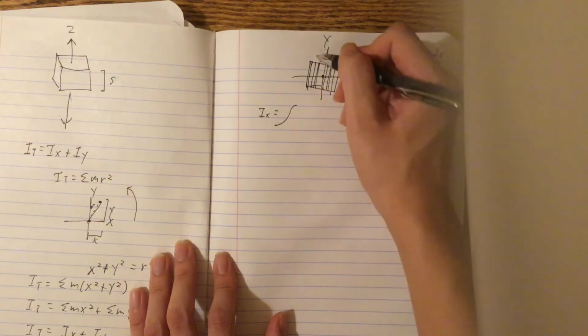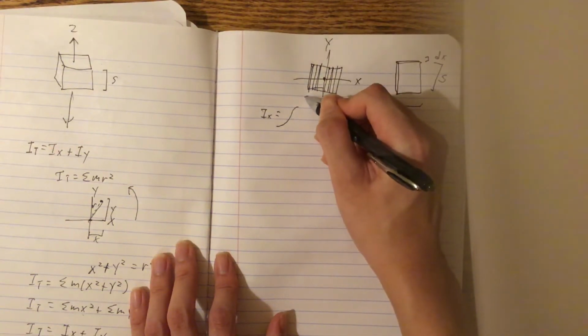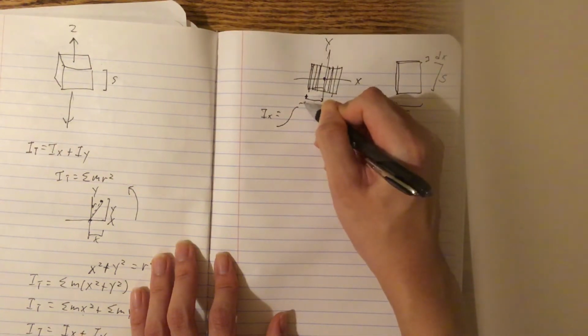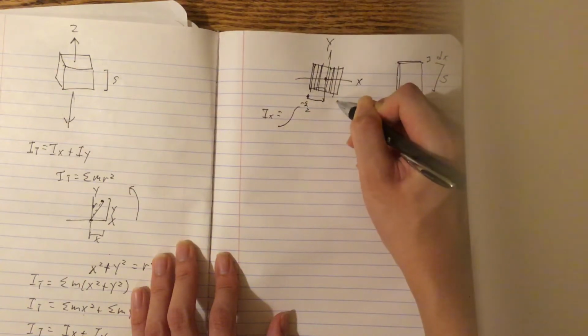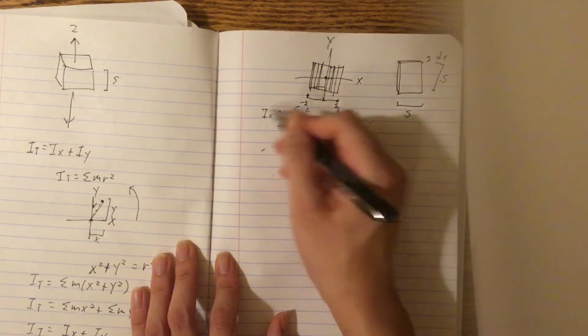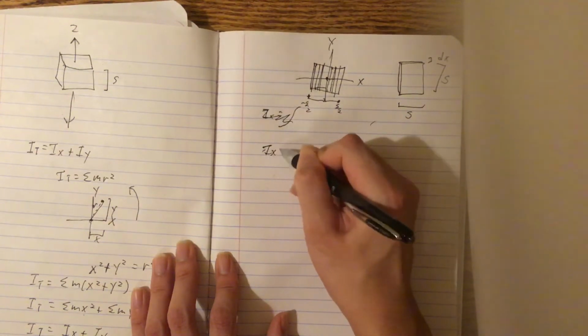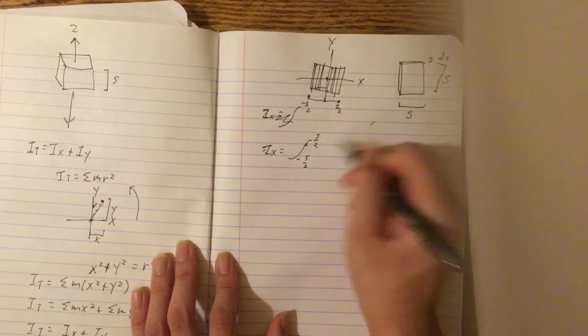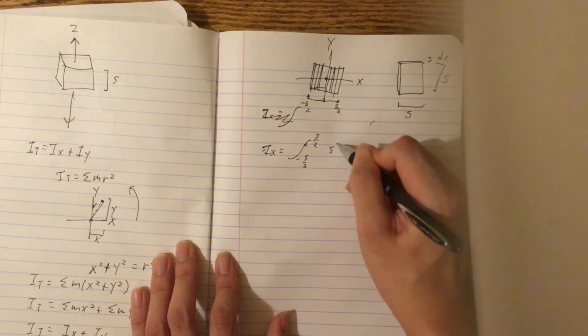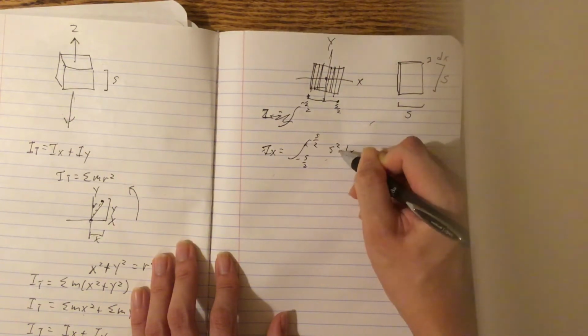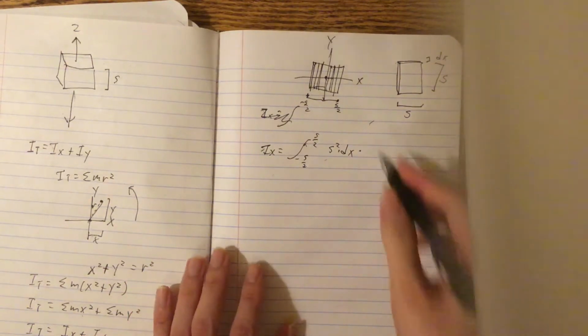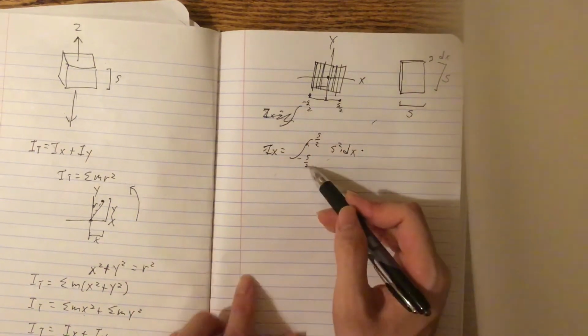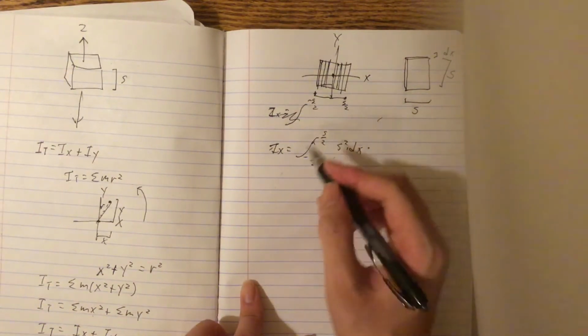We're going to take an integral from negative s over 2, at this point, to s over 2, at that point. So an integral from negative s over 2 to s over 2, and the volume, as we said, is s squared dx. Now we need to know the density.